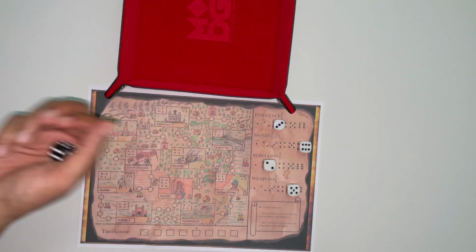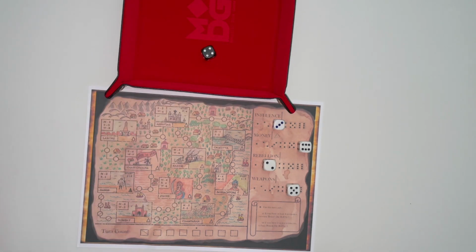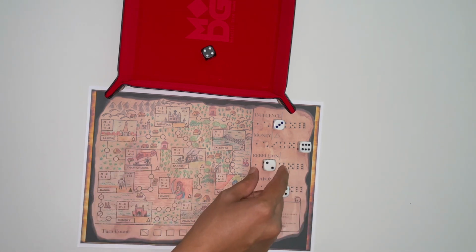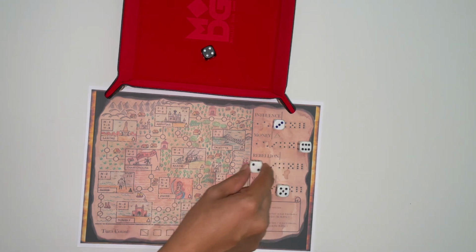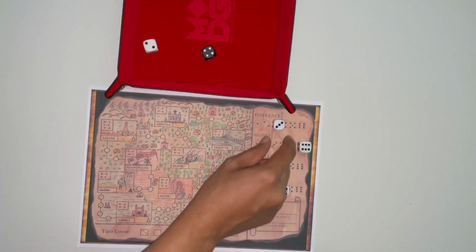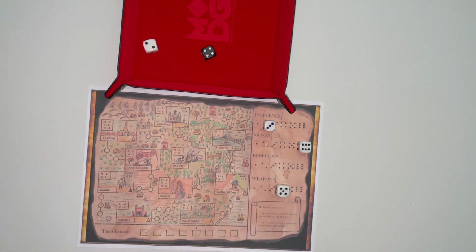It's now time to roll the British power die. That turns out to be a 4. How do we adjust our resources in order to take care of the British power die? I'll move the weapons by 1, rebellion 2, and that takes it off the board. And then I can move the influence down by 1, so the influence is now at 2.